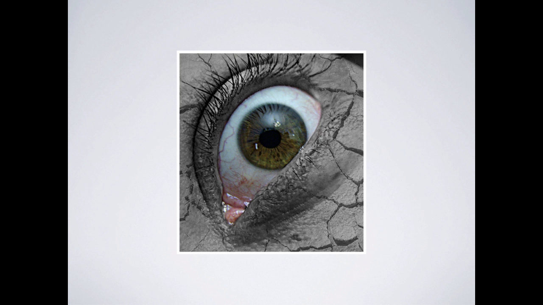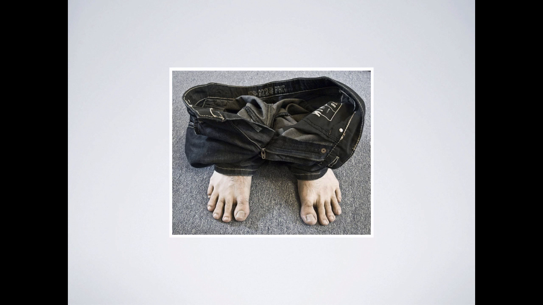Combination of the cracking ground and skin works pretty well. I think part of the other thing that works well in this particular image is the fact that the eye itself is in color and the ground was converted to black and white. It draws your attention to the eye and kind of the creases and that sort of thing, right?